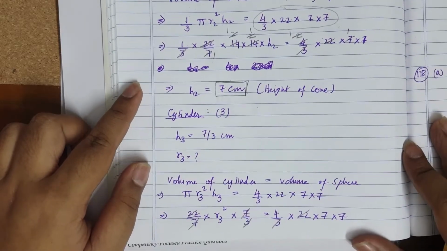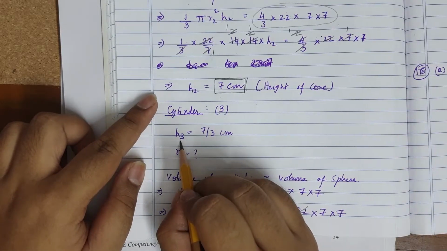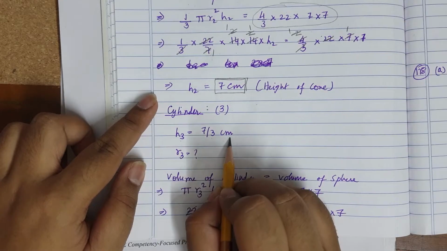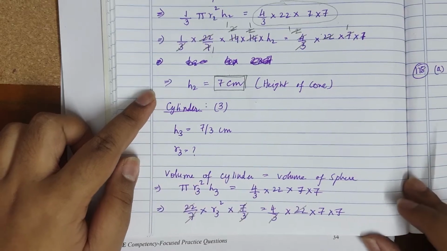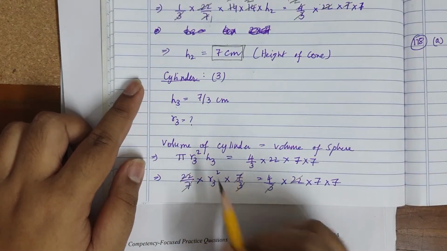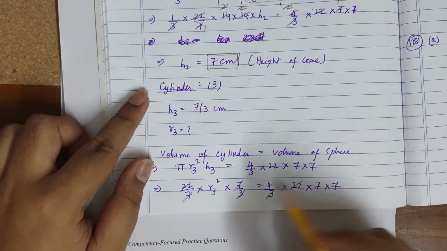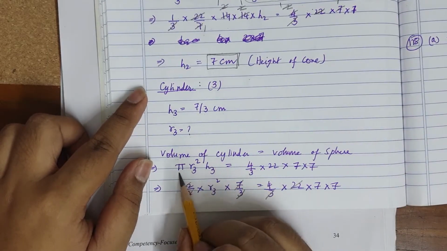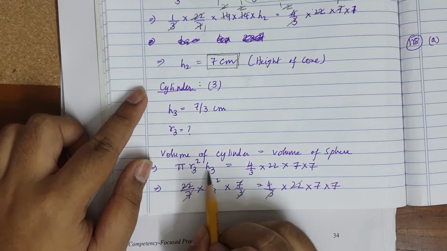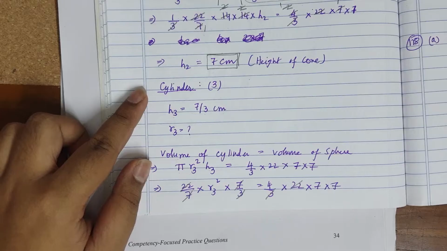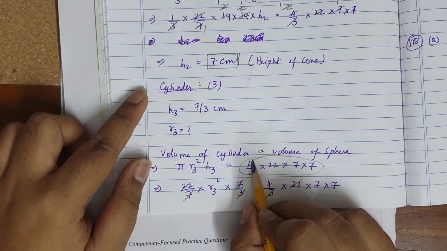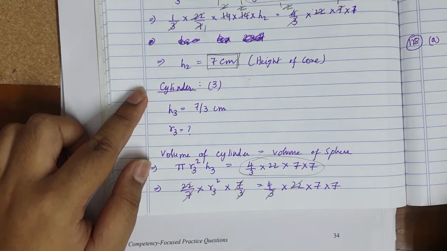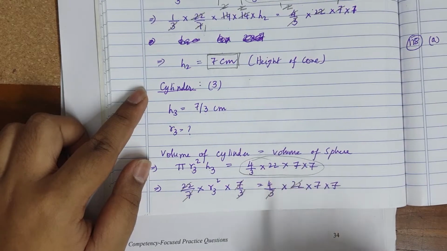Then we were also making a cylinder, and let's say the height of the cylinder is h3, which is given as 7 by 3 centimeter, and they're asking for the radius of this cylinder. Let it be r3. Then again, the volume of the cylinder is the same as the volume of that sphere. So the volume of a cylinder formula is pi r square h. In this situation, pi r3 square h3. R3 and h3 are the radius and height of the cylinder. And then again, I'm equating with the partially simplified expression, 4 by 3 into 22 into 7 into 7.